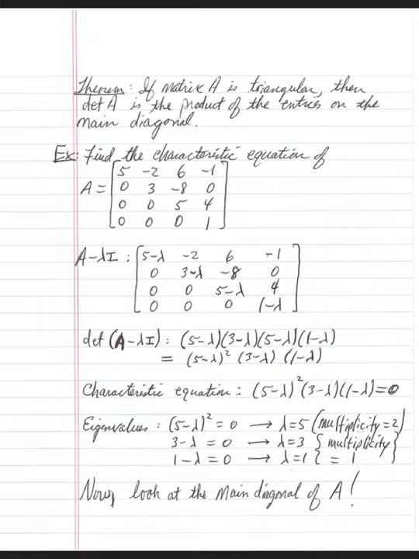But anyway, to make a long story short, when you have a triangular matrix, the main diagonal is going to be these entries minus lambda. Original entries minus lambda. The rest of these will stay the same. All these zeros stay the same, and the terms not on the main diagonal will stay the same.